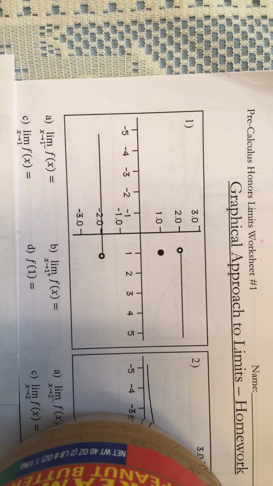So now, as I approach, let's say I'm at 1.99999999999999999. I'm getting awfully darn close to a y value of 3. So I would say that the limit as x approaches 2 from the left of f of x is 3, or the limit of f of x as x approaches 2 from the left or below is 3. People read them both ways.